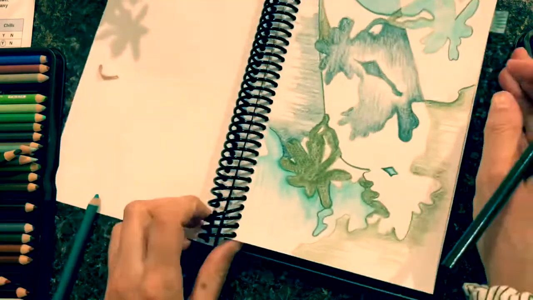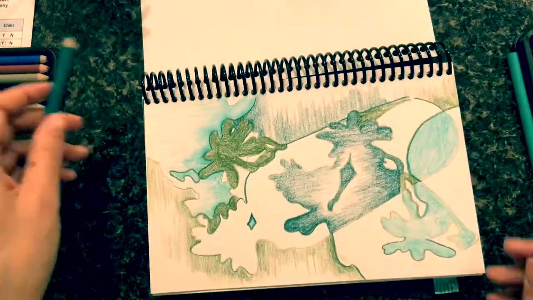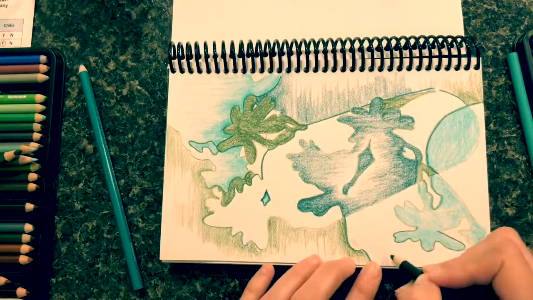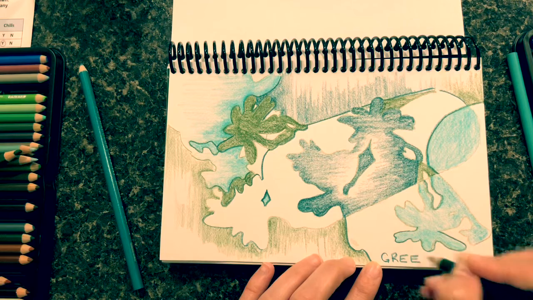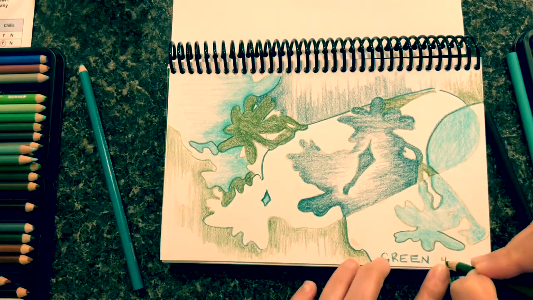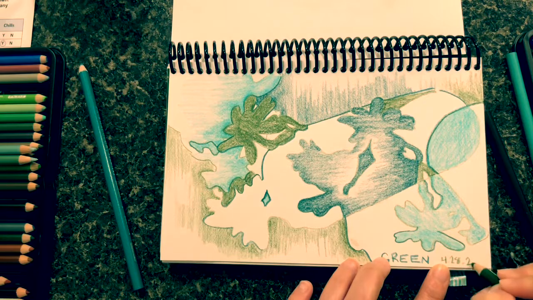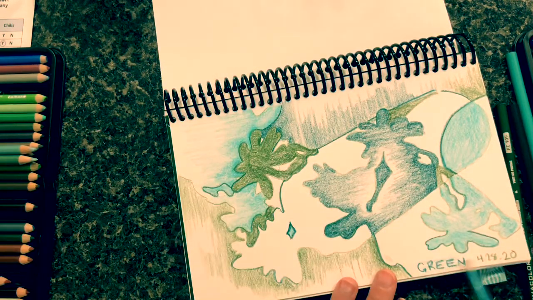Right about here, I am just kind of finishing up and deciding that, you know what, I think this is good enough for now. It's been at least 15 minutes, if not more, and I'm just going to remember what the date was, and this day's word was green. It's always nice to date your work so you can kind of remember what day you did it and why.